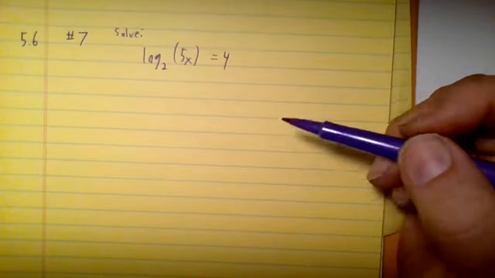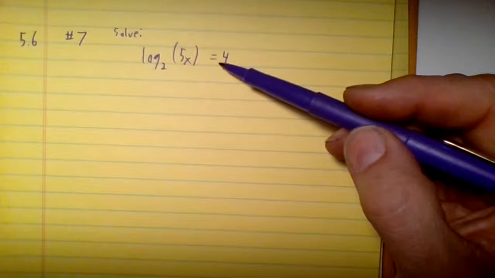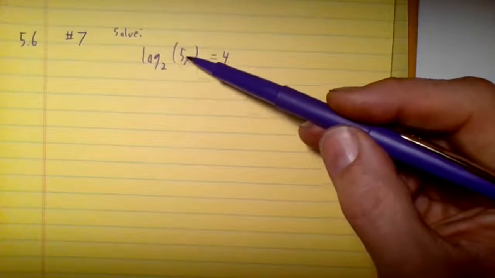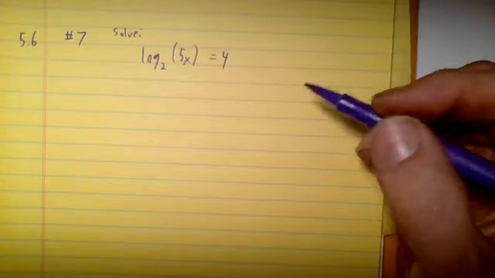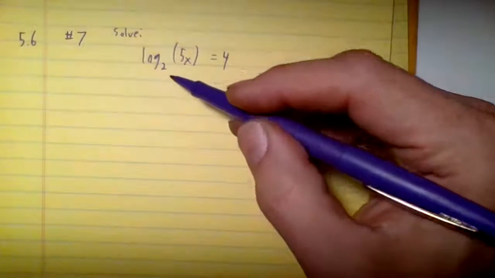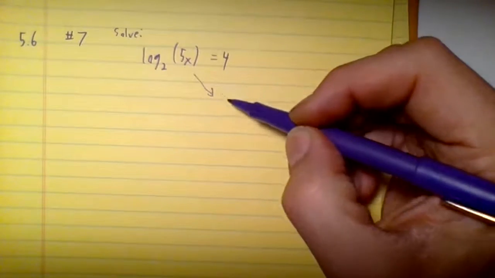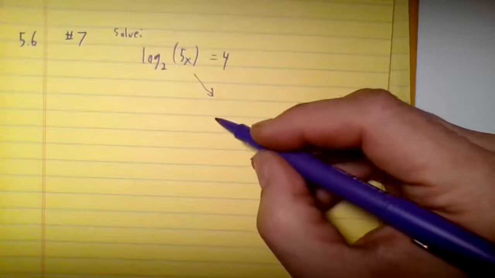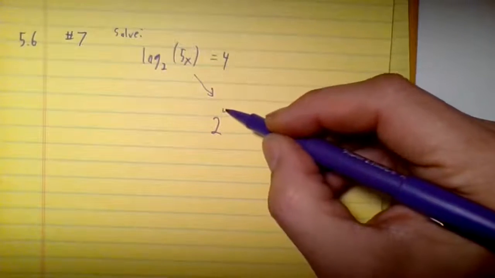But it's got a log term and it's got this number over here. So the only way to get rid of the logarithm is to switch to exponential form here. That's the simplest way to get rid of this here. We're going to rewrite that expression into exponential form. So this is equivalent to base is 2. Input to the exponential would be the output of this one.